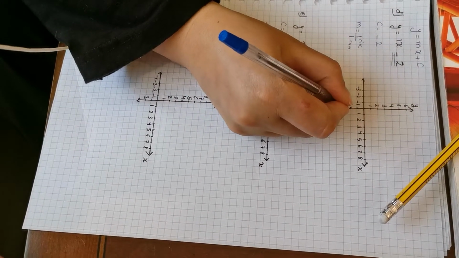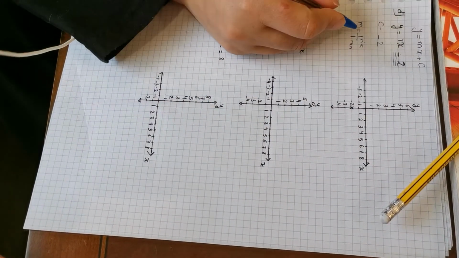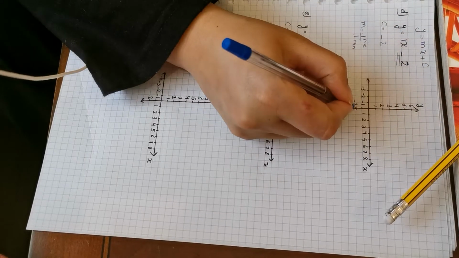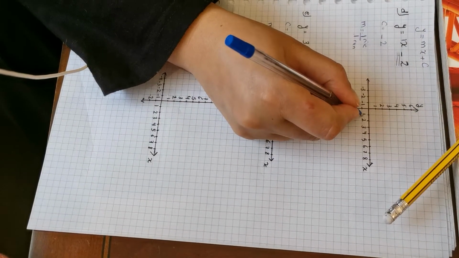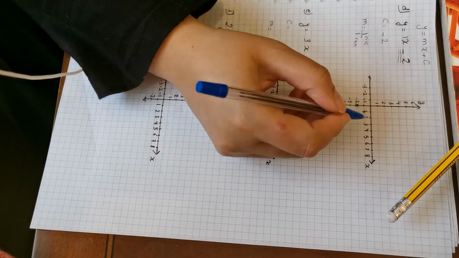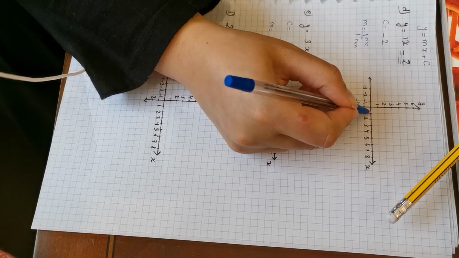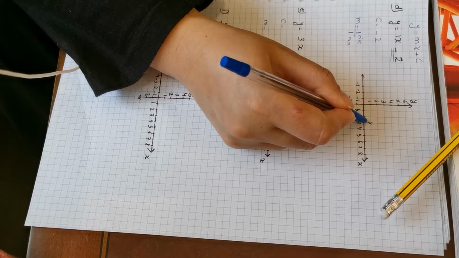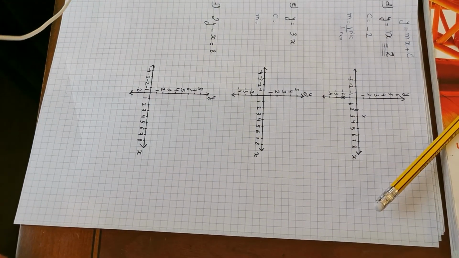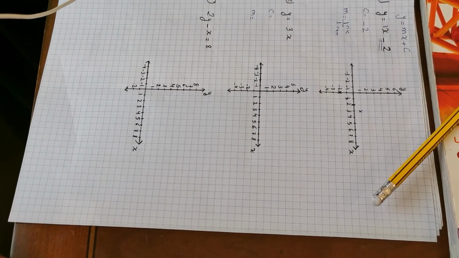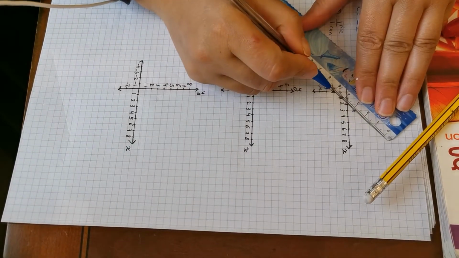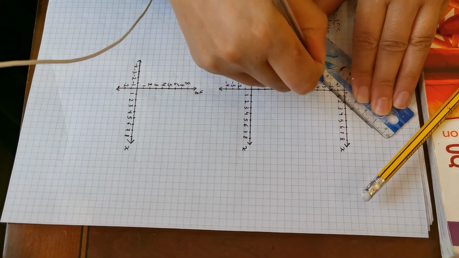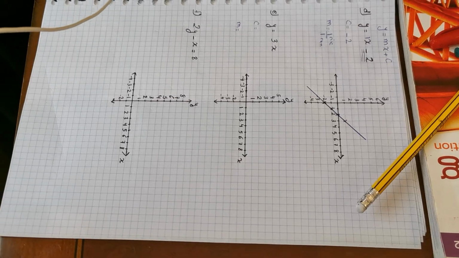Start from the y-intercept, negative 2, and then go 1 step up, 1 step to the right, 1 step up, 1 step to the right. You can repeat the slope as much as you want, so you can make it another time, 1 up, 1 to the right, 1 up, 1 to the right. Actually, 2 points are enough. If you want to make more, it's fine. Join the points to get the line of the equation y equals x minus 2.